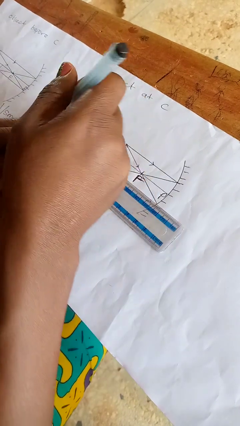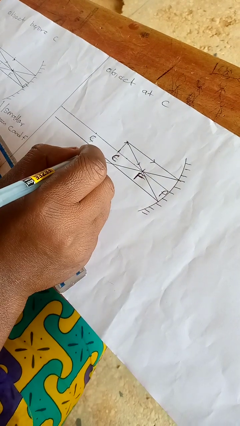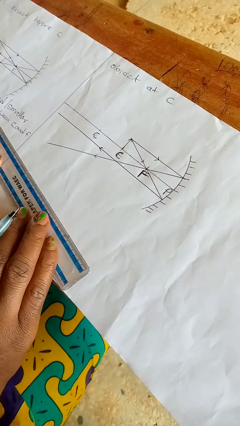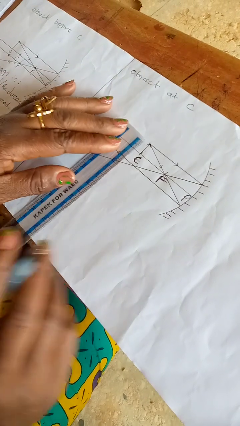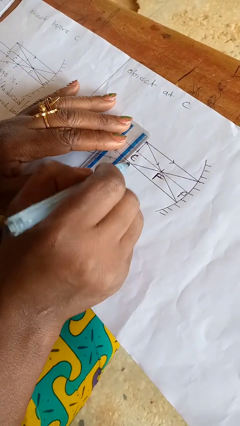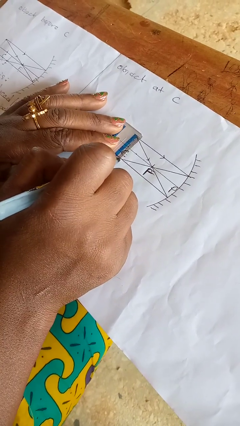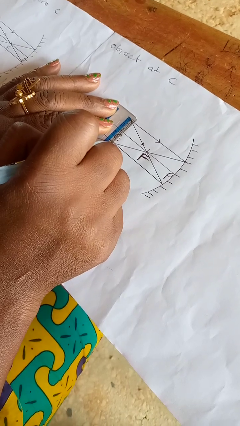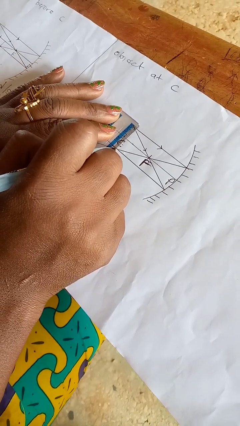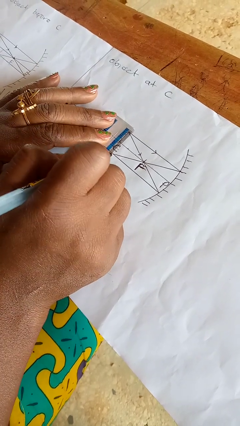So this is a reflection. The arrow will be like this. So we can see that this is where the image is formed. It is formed here. The image is formed here.